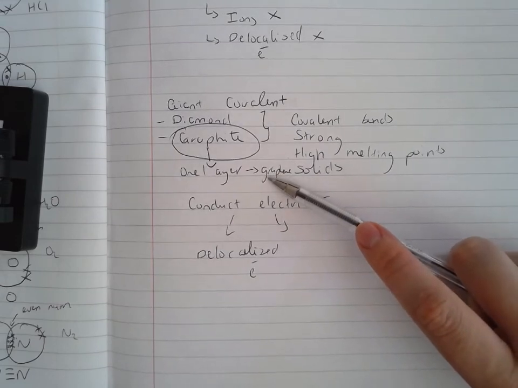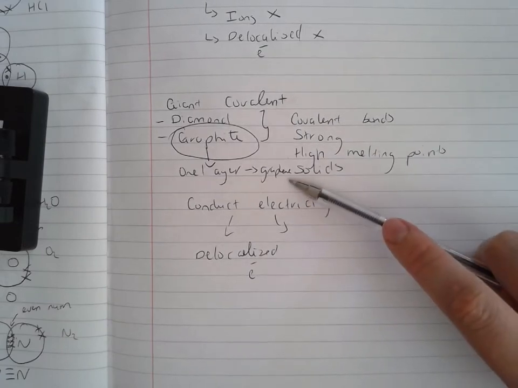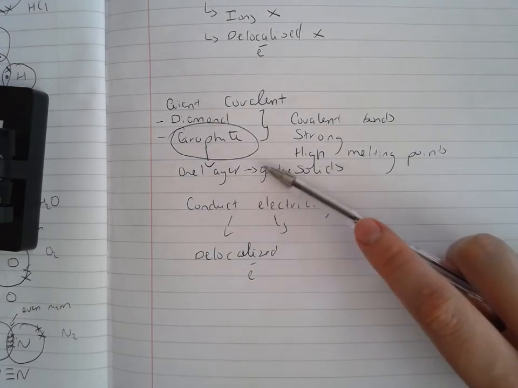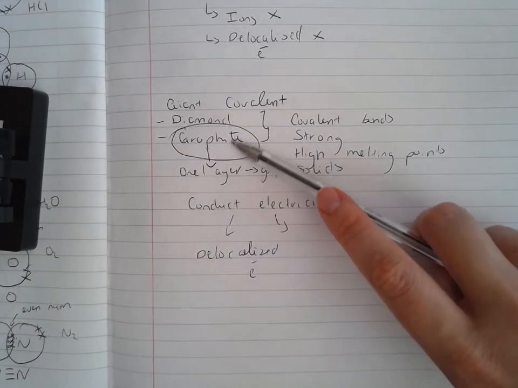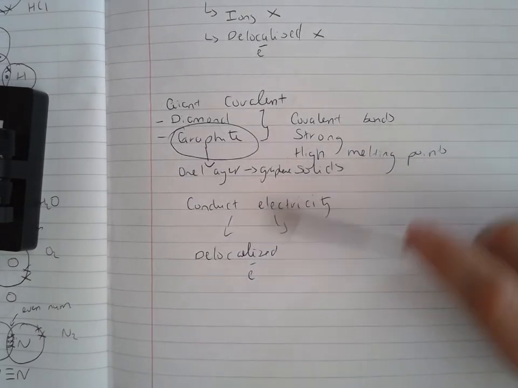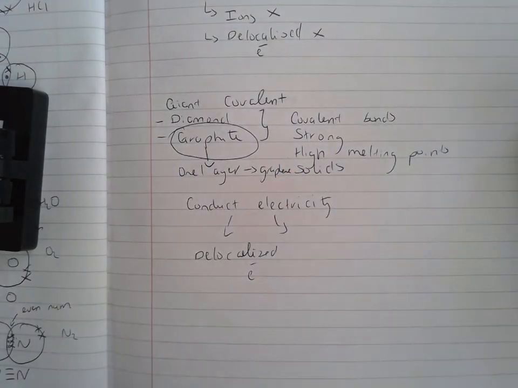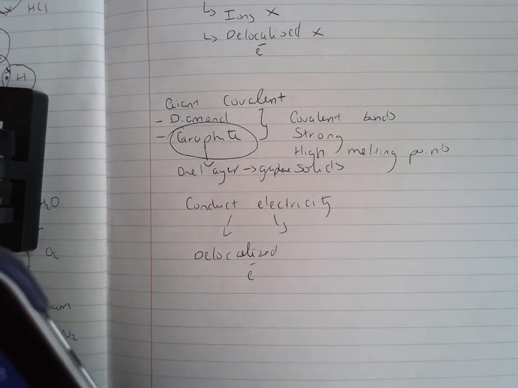Those carbon atoms are held together by strong covalent bonds, so graphene has a high melting point, okay? Graphene, the carbon atoms in graphene only have 3 bonds, just like they do in graphite, which means graphene can conduct electricity. So graphene is going to have all of the same properties as graphite. It's just that it's one layer instead of lots of layers. The only thing you're not going to say for graphene is that it is soft and slippery. Because if you remember, in graphite, it was soft and slippery because the layers could slide over each other. Graphene is just one layer. Therefore, it's not going to be soft and slippery.